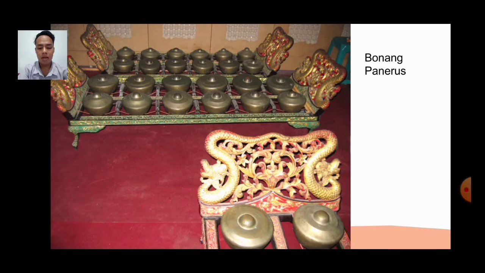Next is what we call the bonang paneros. Okay, the bonang paneros is a higher octave set of bonang barong. It plays a fast melodic pattern based on the melody that the bonang barong plays.